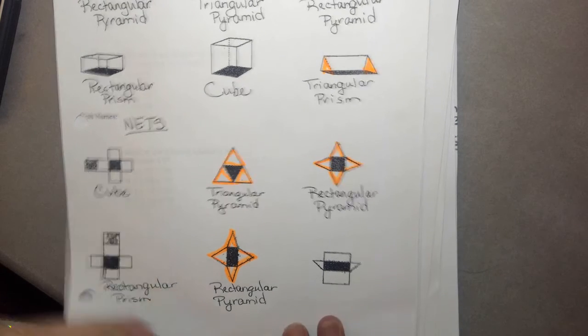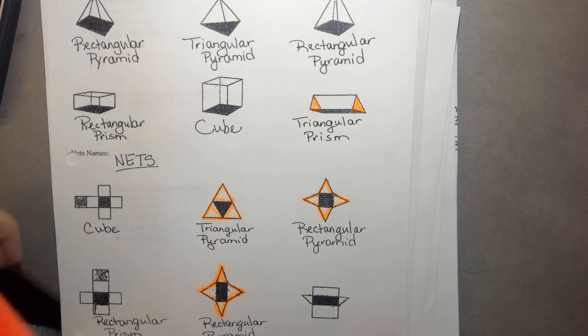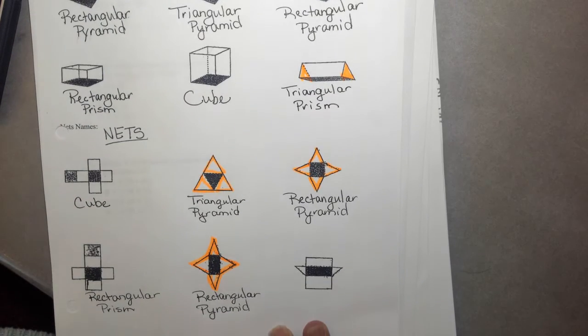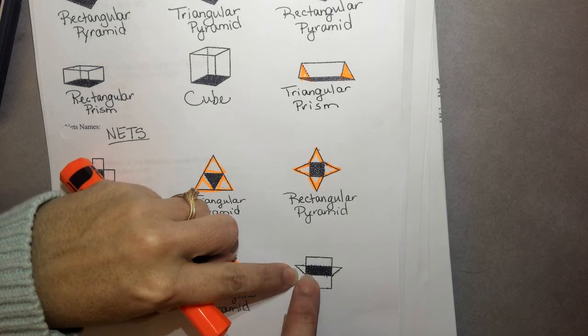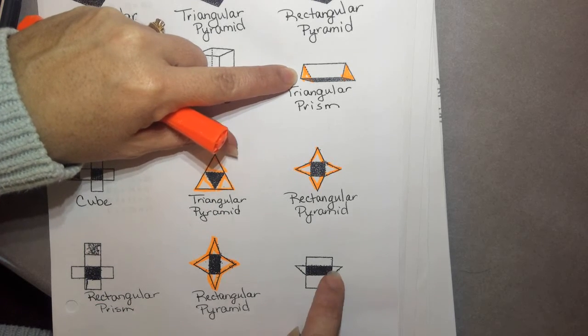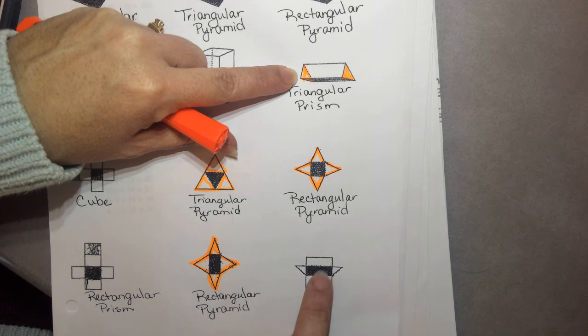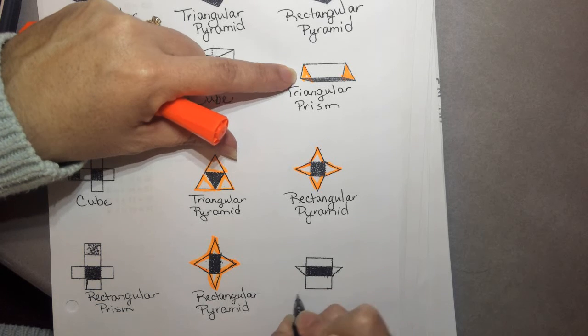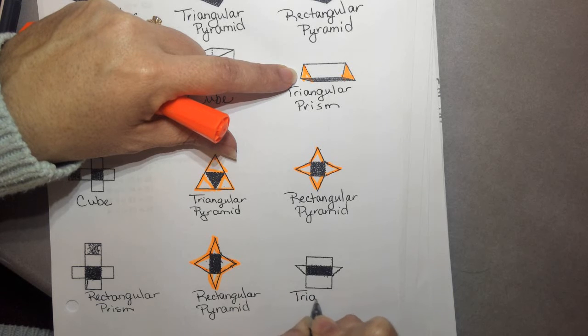Okay, and the last one, I'm trying to show you by looking up there. Okay, this one is that one unfolded. It has two triangles on each end. The walls going around are rectangles, so it is a triangular prism.